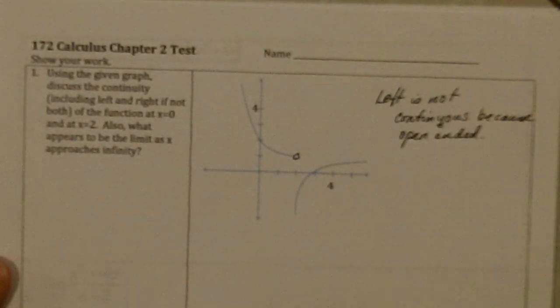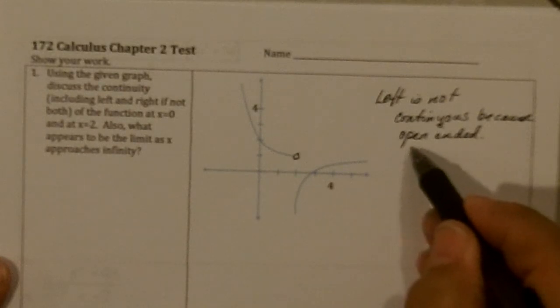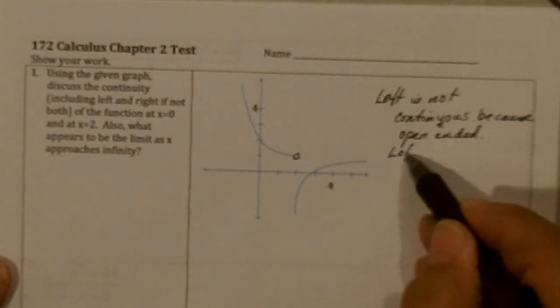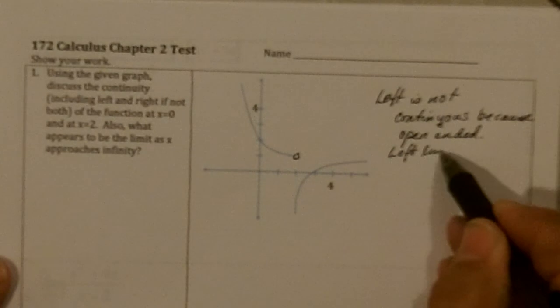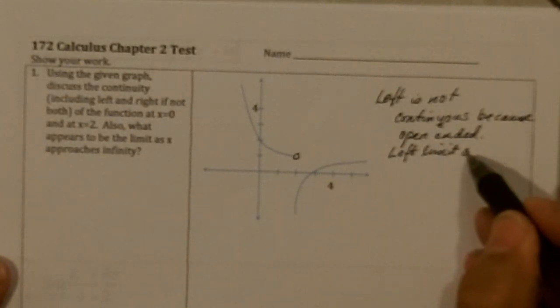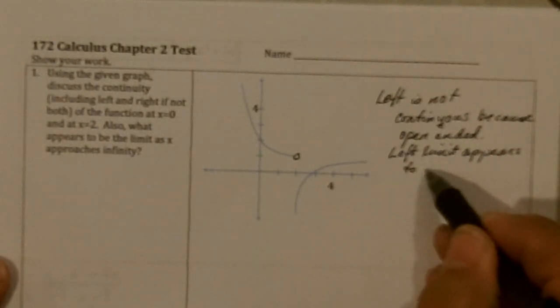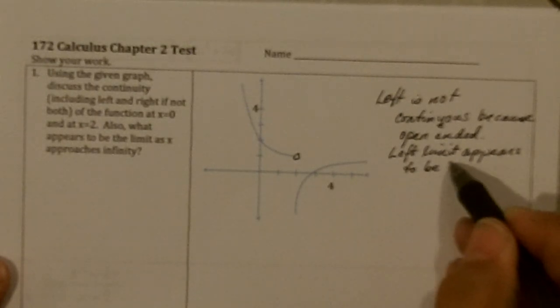It does have a limit. I didn't ask you to do that, but you might want to talk about the left limit appears to be one.